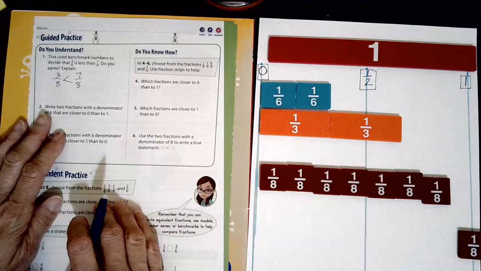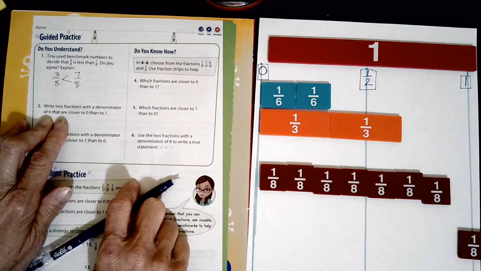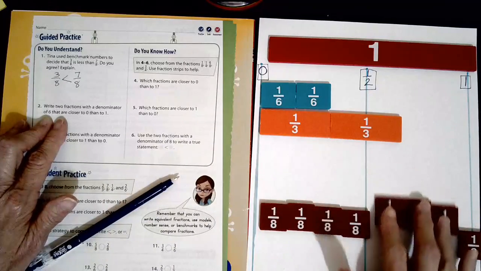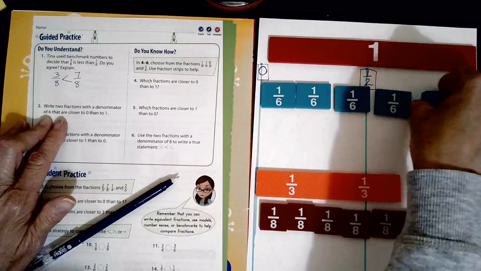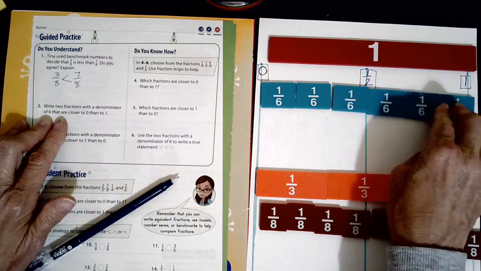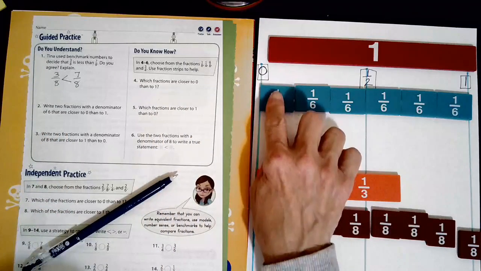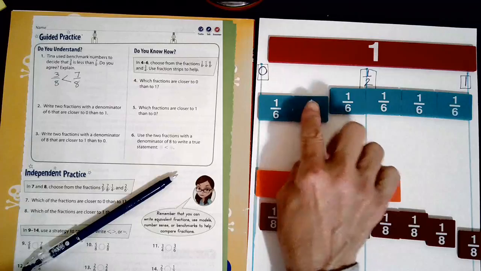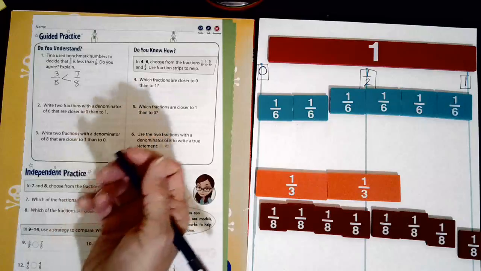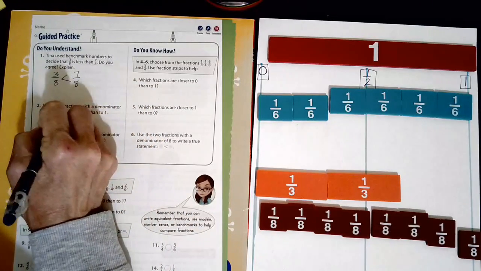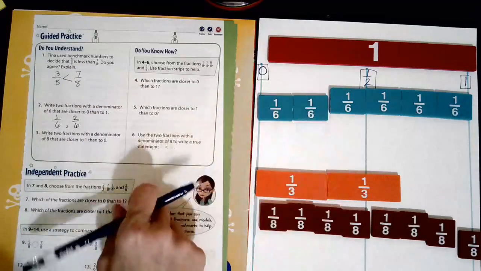The next part says write 2 fractions with a denominator of 6 that are closest to 0 then to 1. So I know that I'm working with my 1/6, and if I pull my 1/6 out and place them on my work mat, I can see that 1/6 and 2/6 are both closer to 0 than they are to 1. Those are the two that I'm going to write. 1/6 and 2/6 are both closer to 0.